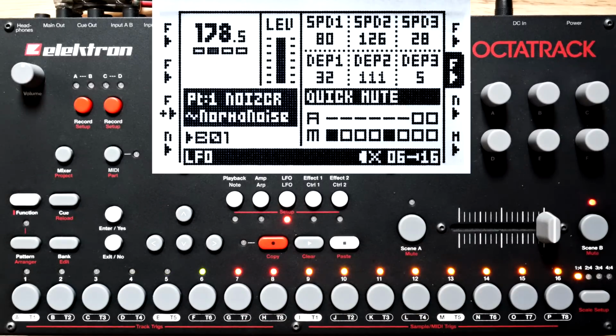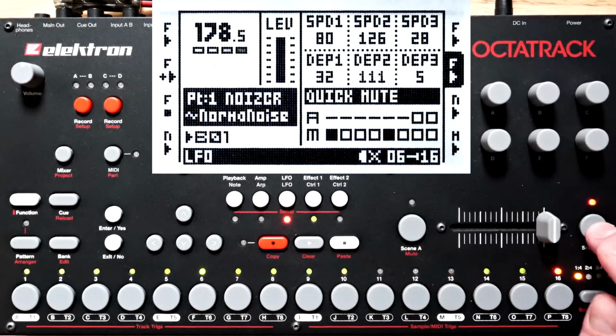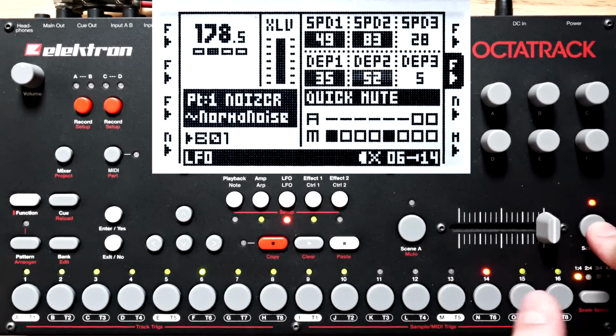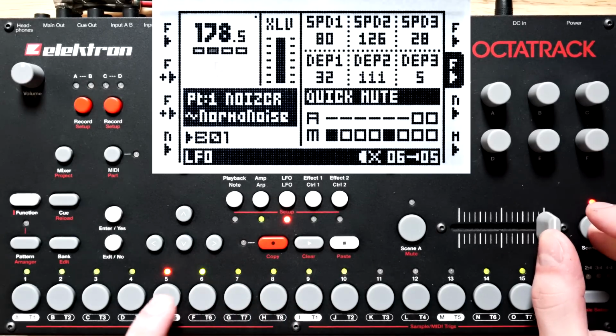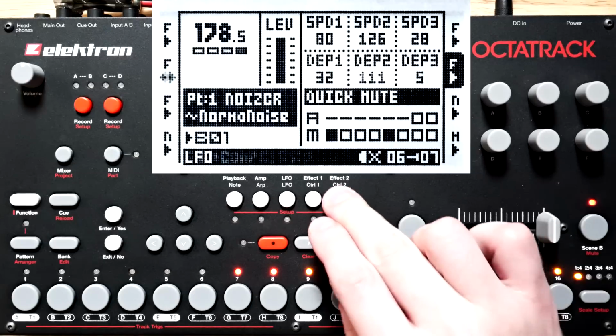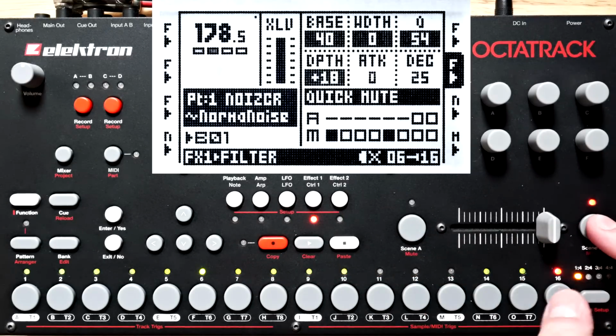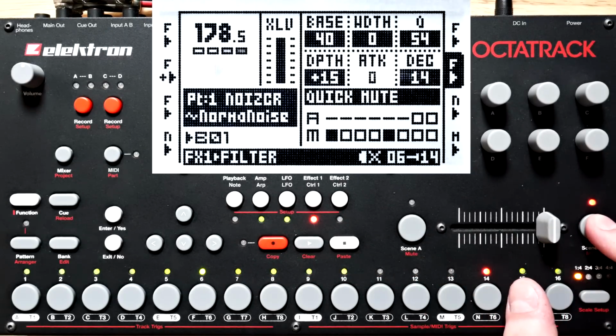By using scene locks on these triggered LFOs, this scene here has a different timbre for the bass drum. And some of these scenes contain locks for the filter values.